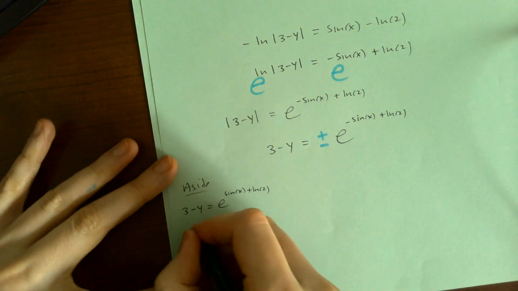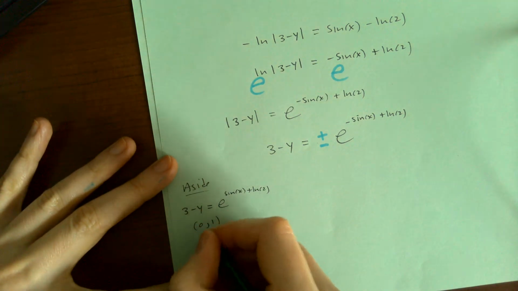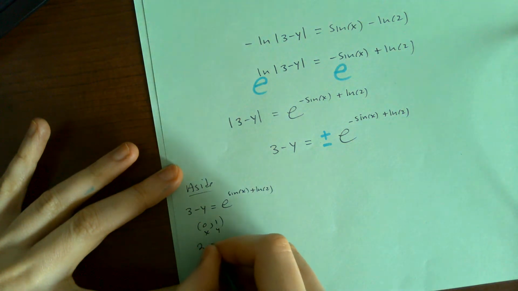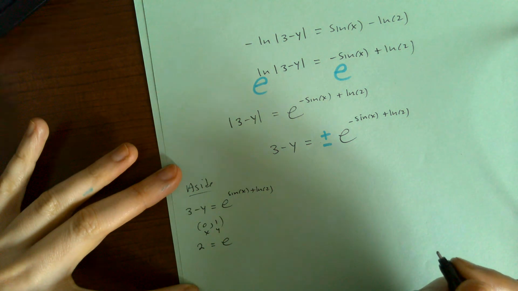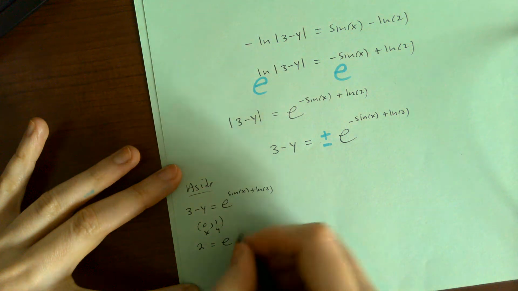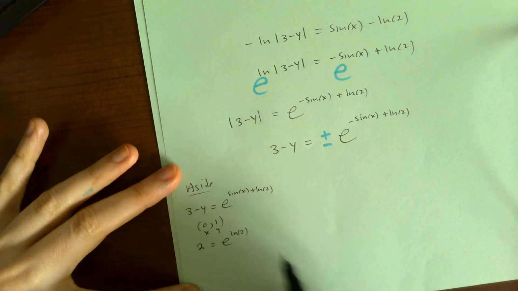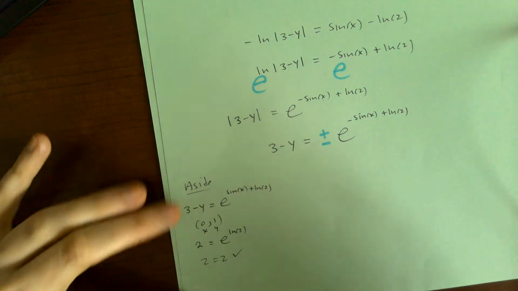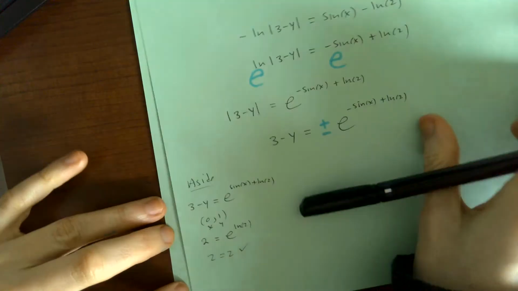Plugging in 0, 1 for x and y, we end up with 2 equals e to the sine of 0 plus natural log of 2. Sine of 0 is 0, so it's just e to the natural log of 2. And what do e and natural log do to each other? They cancel, so we get 2 equals 2. Check. So the positive one works.